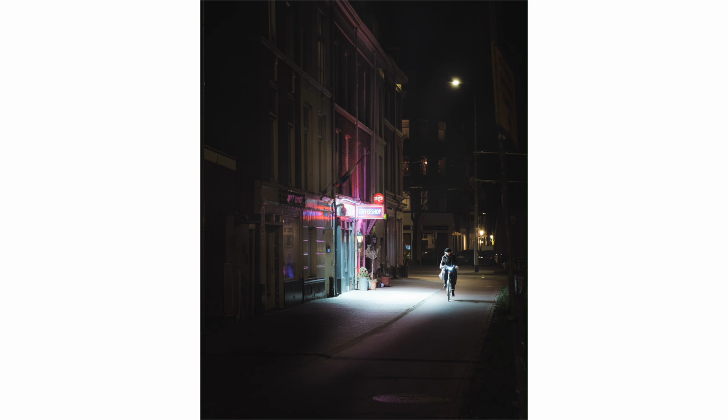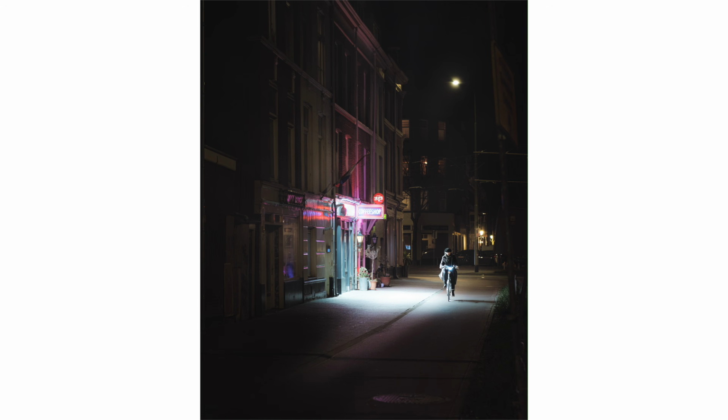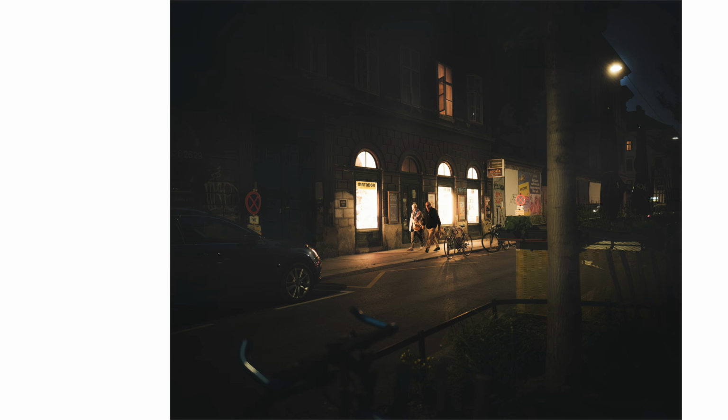Another advice I can give you to make this side lighting effect more impactful is to make sure that there is no other competing light source in your frame, meaning that the shop window is the only light that's lighting up your subject. Why does that matter? Because it's gonna make your subject stand out even more because it's the only thing that's lit by the light source while everything else remains in darkness.